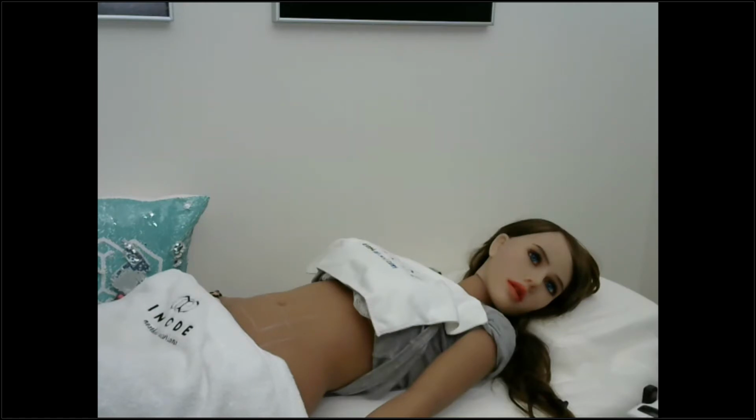We have a glitch on the camera. Sorry, that's what we have. These are the technical conditions that we're working under.